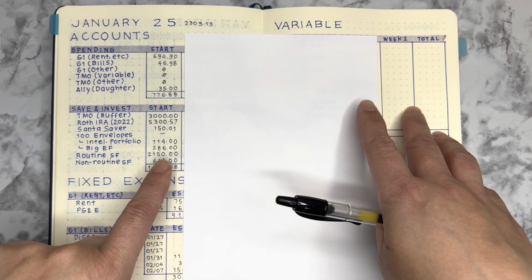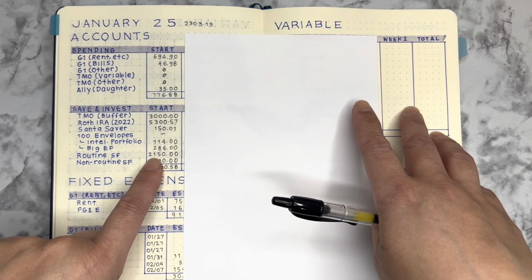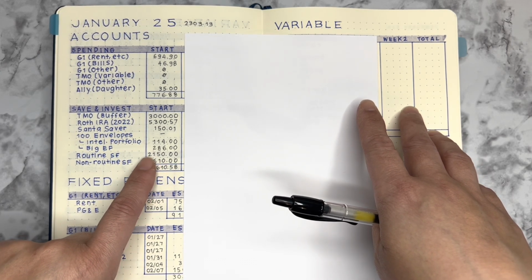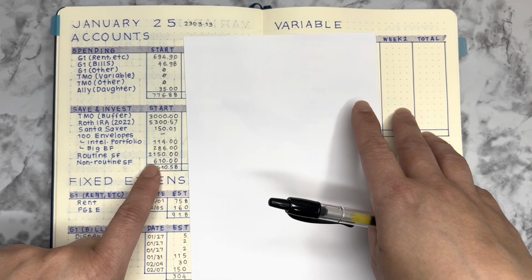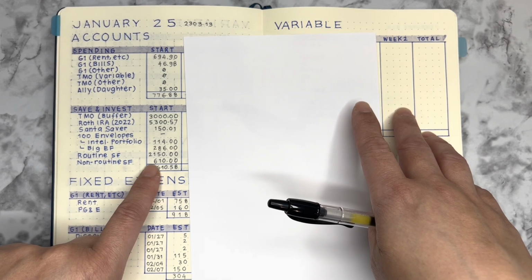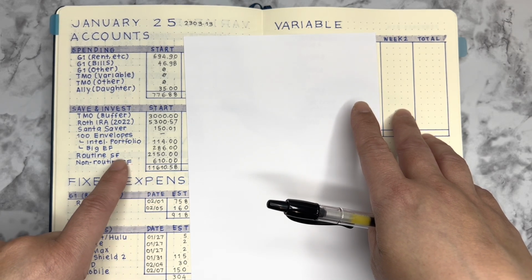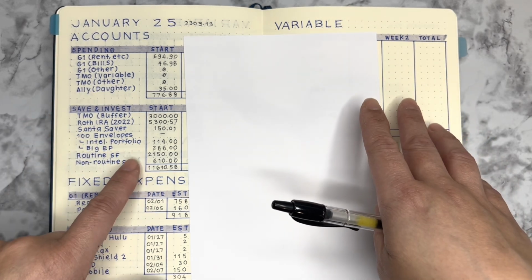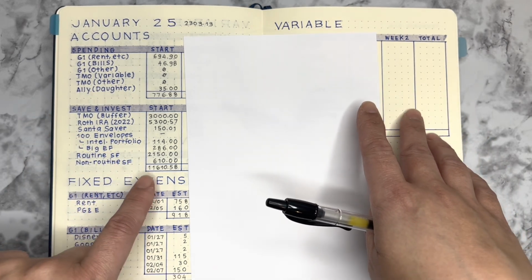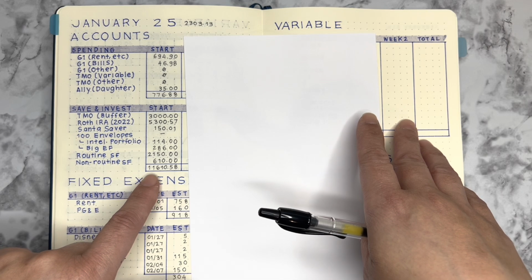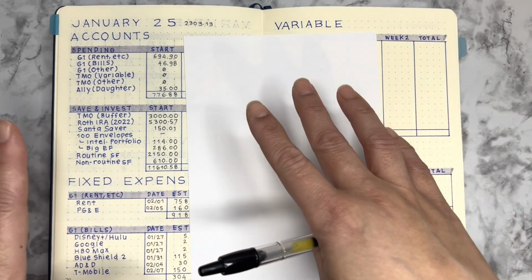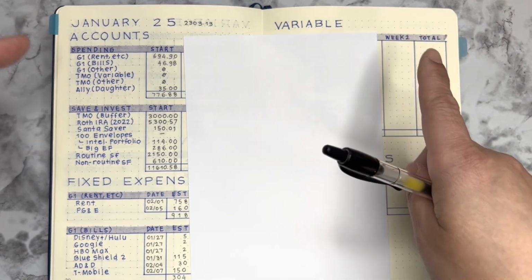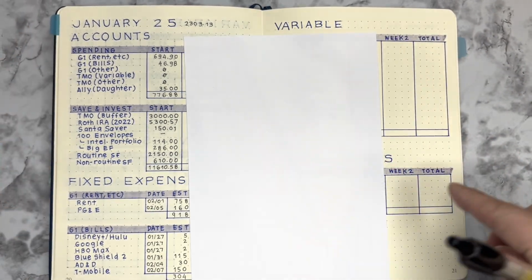My routine sinking funds currently has $2,150. That is in Ally. Those are in several buckets. The non-routine sinking funds, the same thing, $610. It is spread over different buckets in Ally. All in all, I have $11,610.58. Now we're going to move on to this paycheck and what I've allocated my money towards.